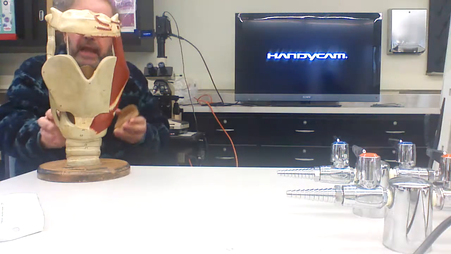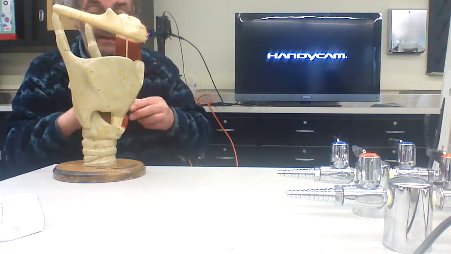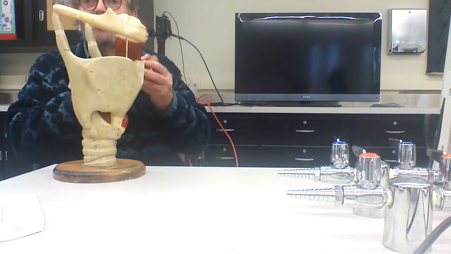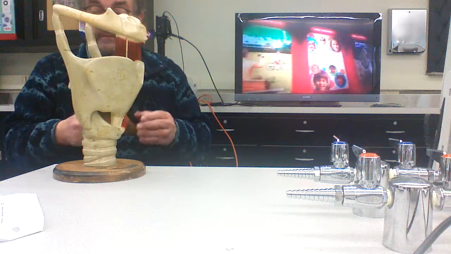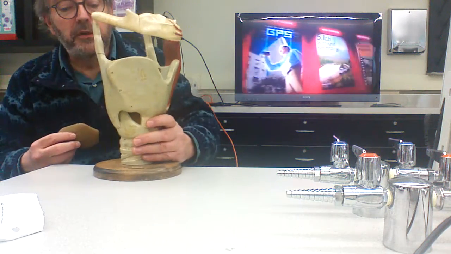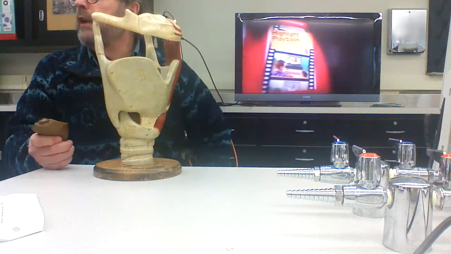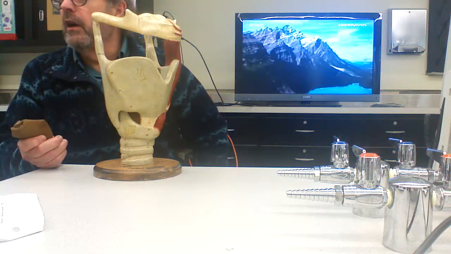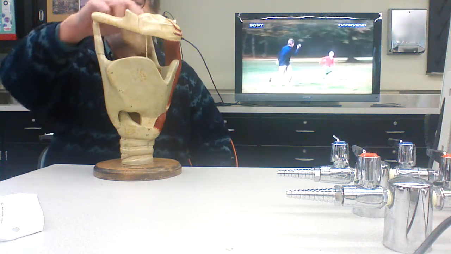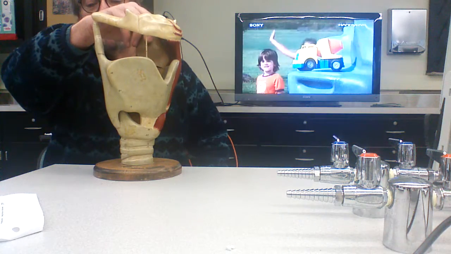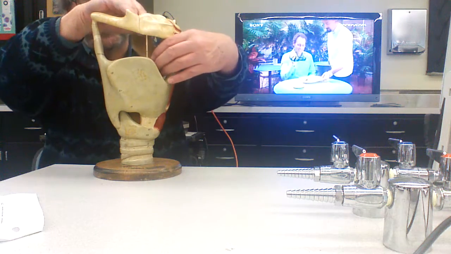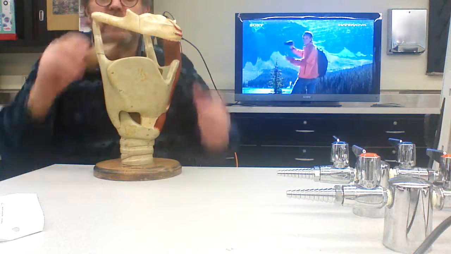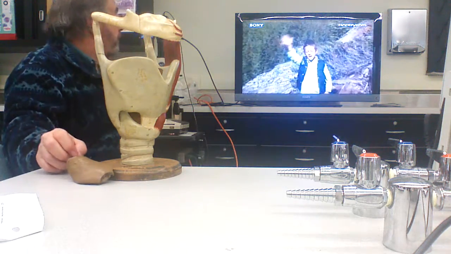And this part, which the food is going to slide over, is going to have digestive or esophageal epithelium, so it'll be stratified squamous, typically non-keratinizing epithelium. Okay. Right. So that's where you're going to find elastic cartilage.